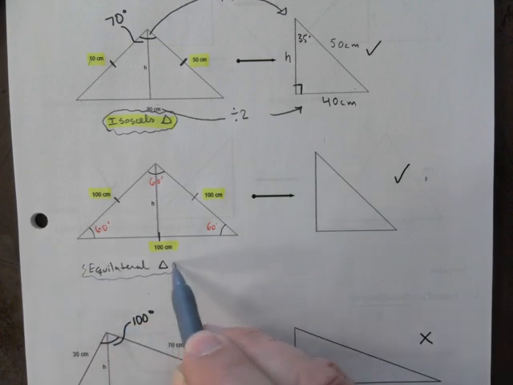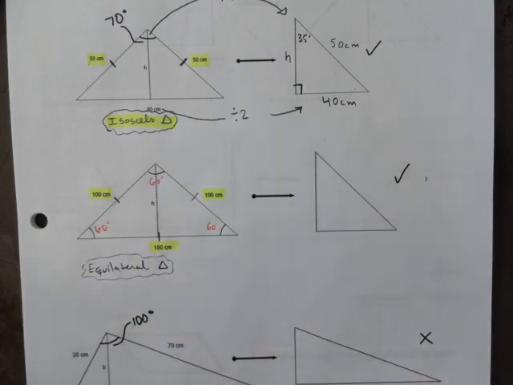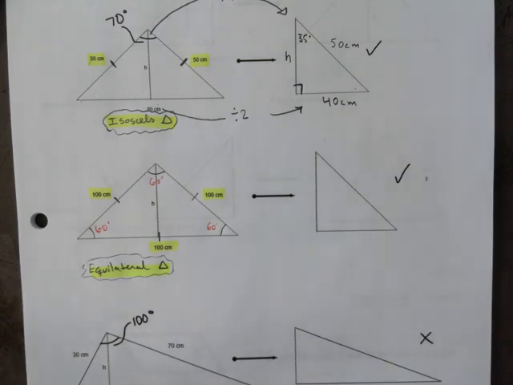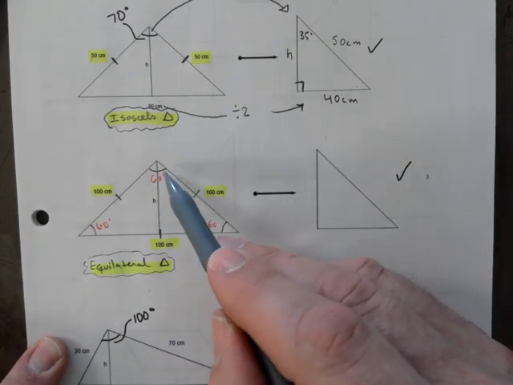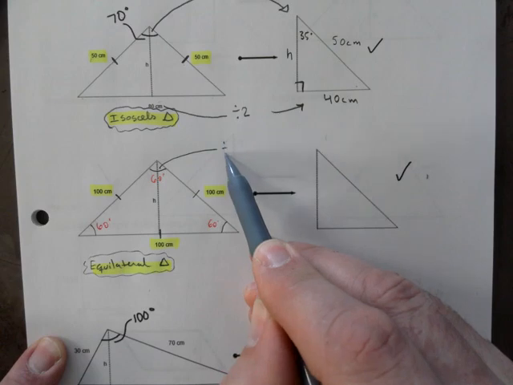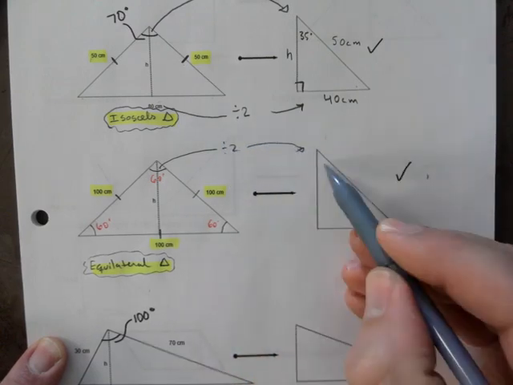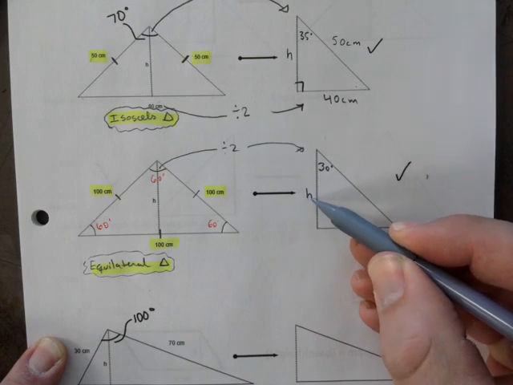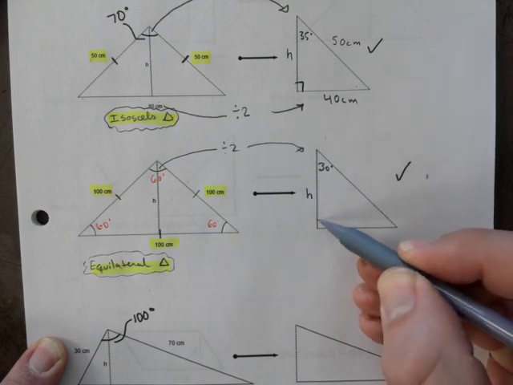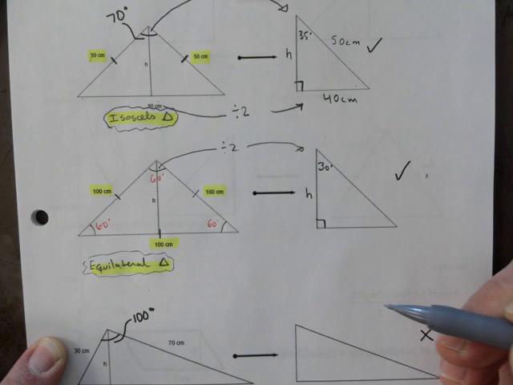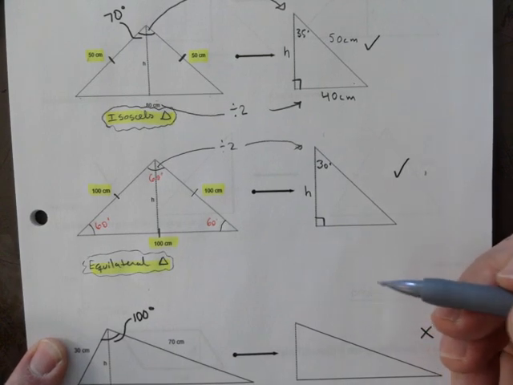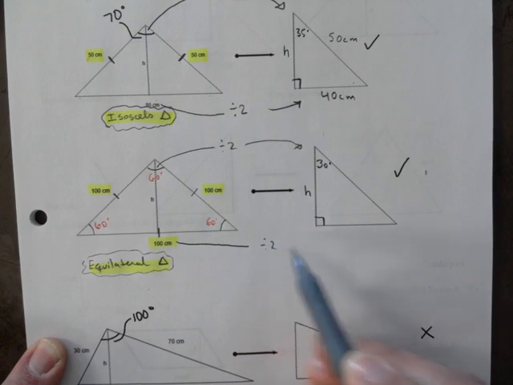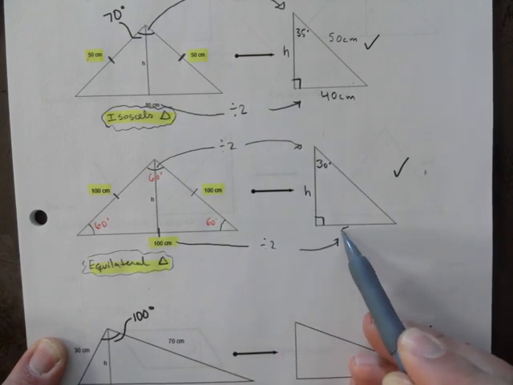It's also symmetric, right? So we can split this thing in half as well. No problem. Take the 60, we divide it by 2. We know that this is 30. This is the height of the triangle. There's a 90 formed here. We can take the 100, divide it by 2, bring it over here.